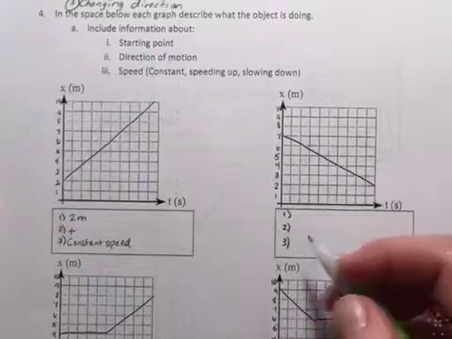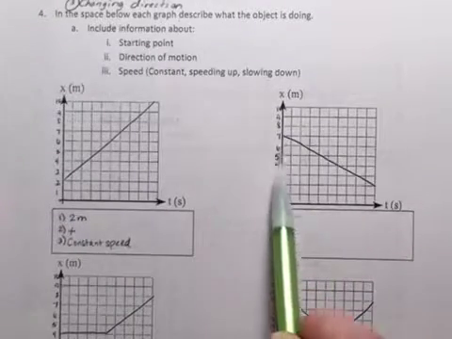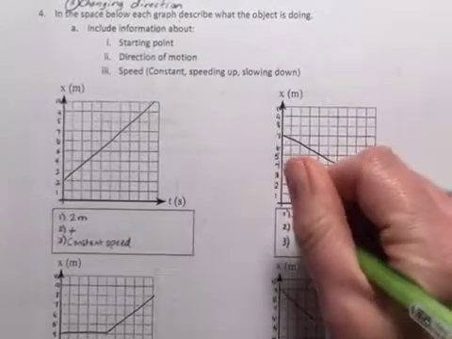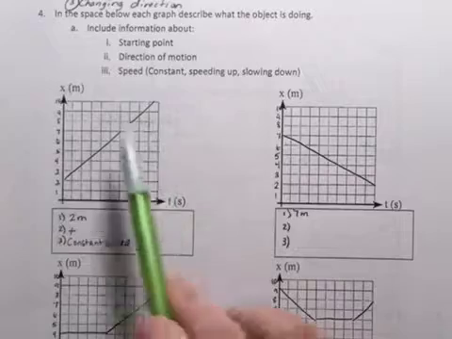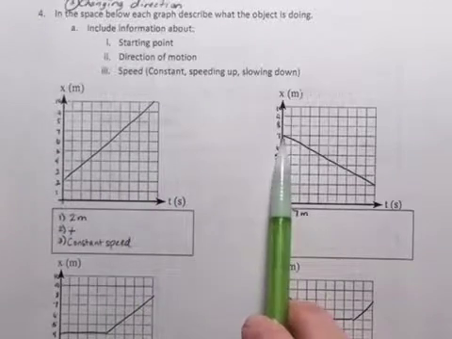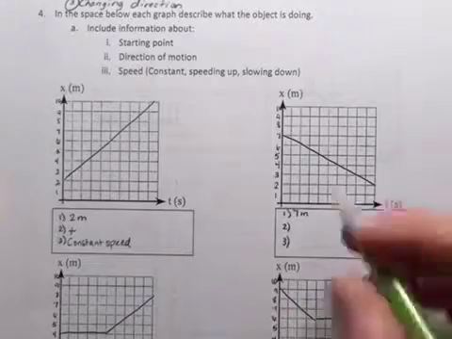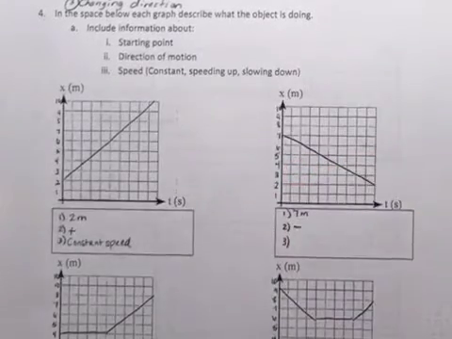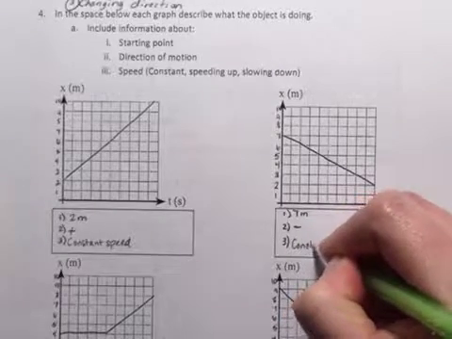Over here, our starting point is going to be over here where time is 0, so you go ahead and follow this up. So our starting point is 7 meters this time. The direction of motion, the line is starting up here and getting closer and closer to 0 down here, so that means it's a negative direction. Straight line again though, so constant speed.